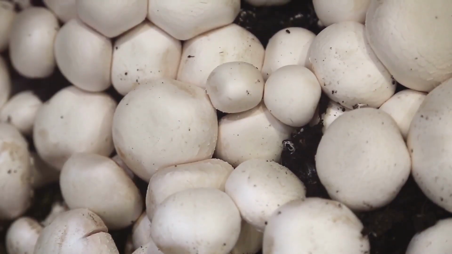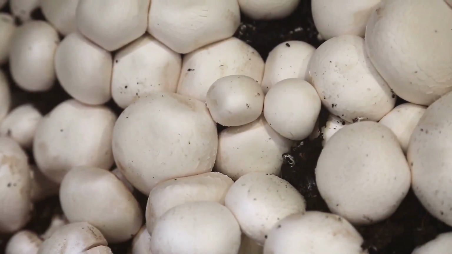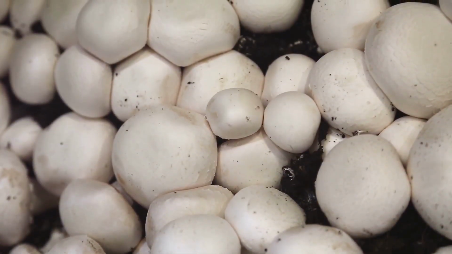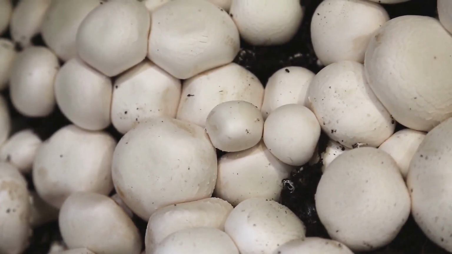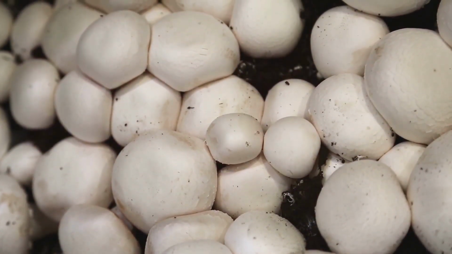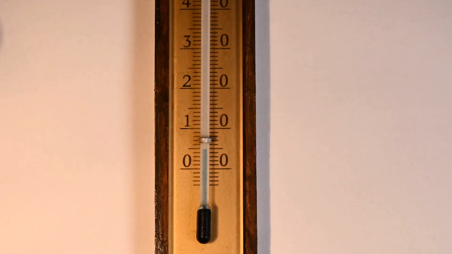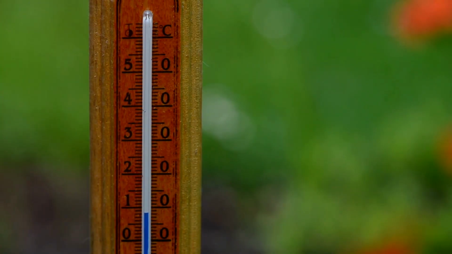Temperature plays a vital role in fruiting. Each mushroom species has its own preferred temperature range, so it's important to know the specific needs of the mushrooms you're growing. Most mushrooms prefer cooler temperatures, around 60 to 70 degrees Fahrenheit, or 15 to 21 degrees Celsius. Maintaining a stable temperature within this range is crucial for healthy growth.